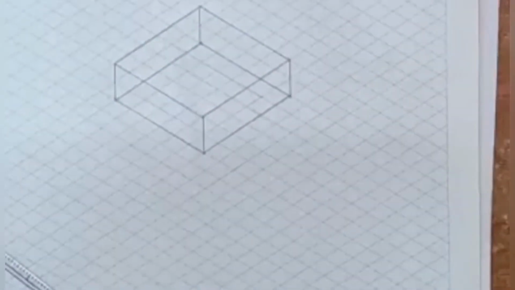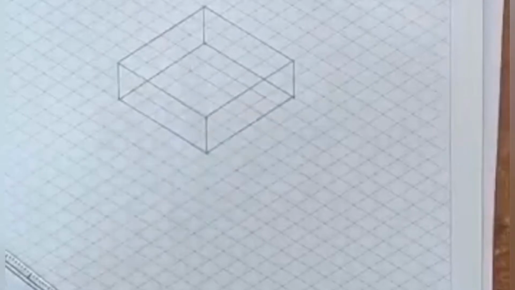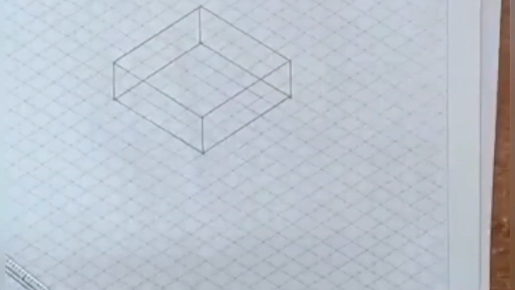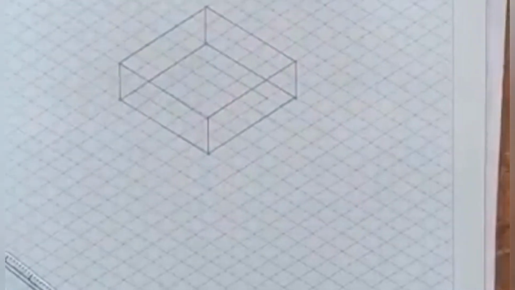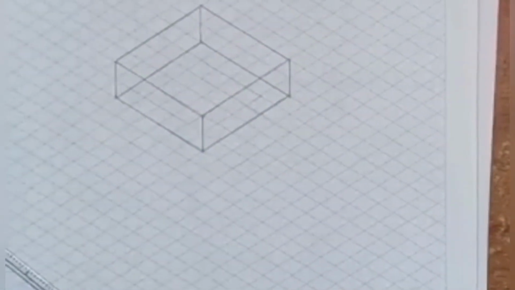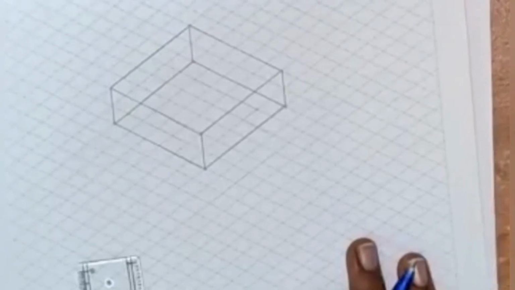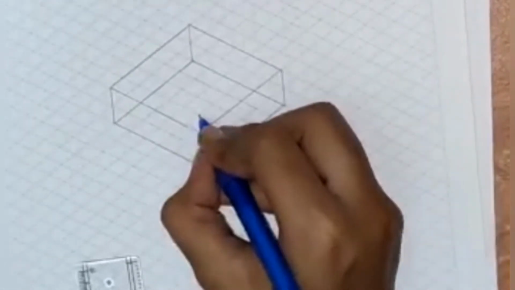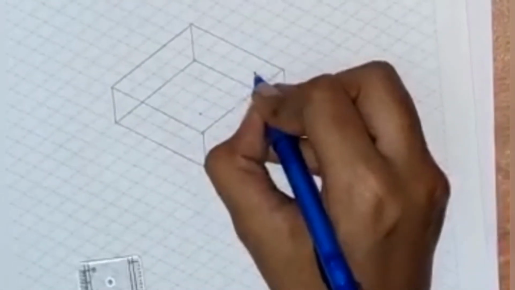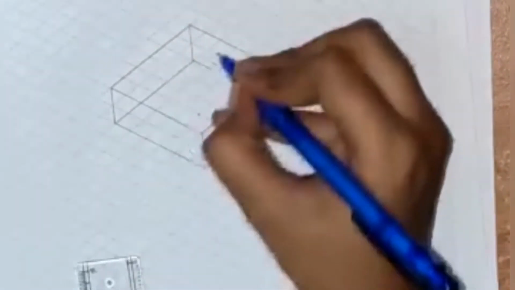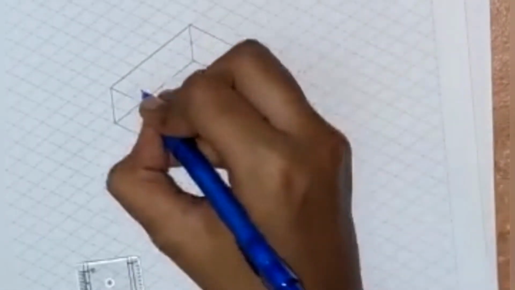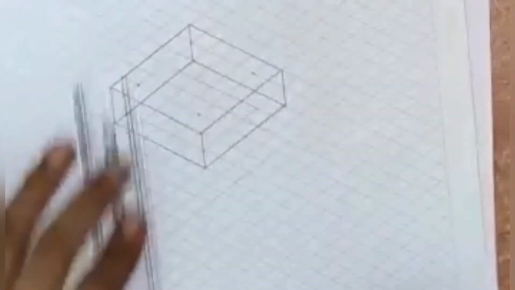And now coming to the square pyramid, this has to be a frustum with side 40 mm, base 20 mm and height 60 mm. And now choose 0, 1, 2, 3, 4, 40 mm beside all the points.